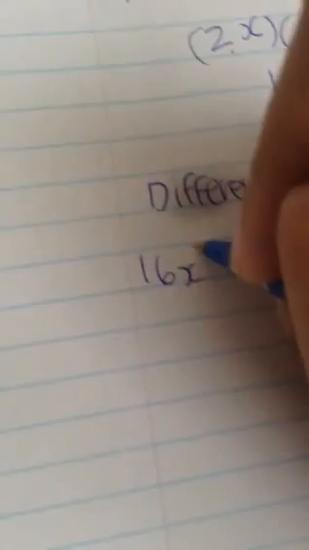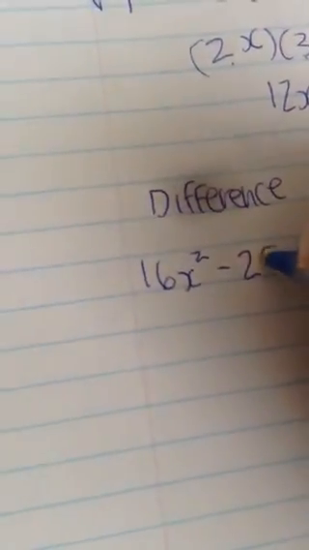And the last thing that we can factor are differences of squares. So our equation that we have is 16x squared take away 25.